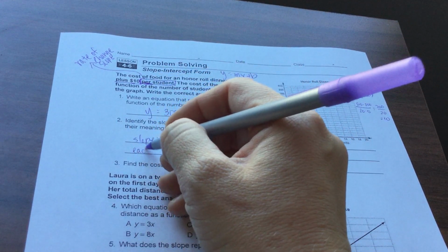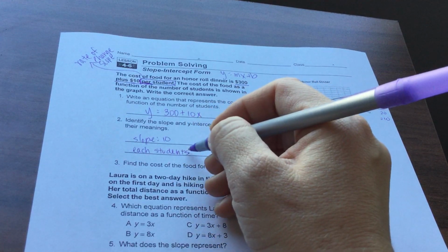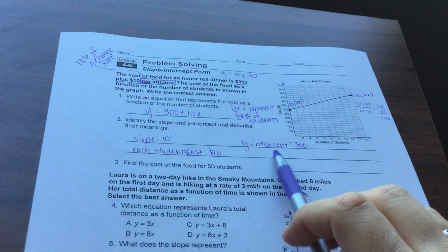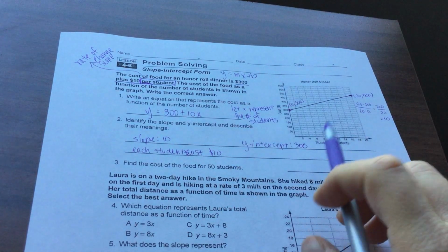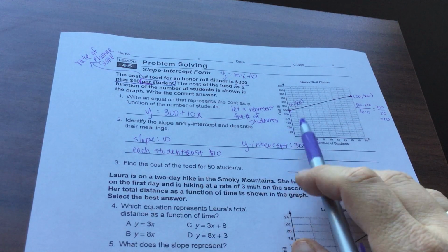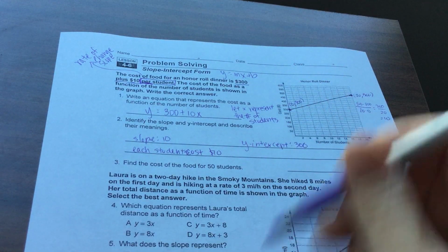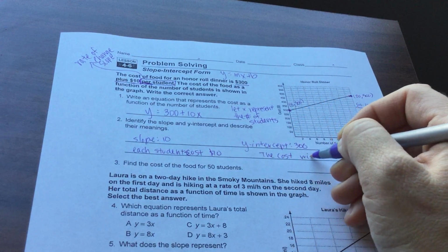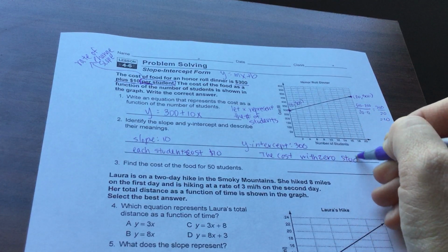So each student costs $10. And my y-intercept, well, it's 300, that's where the number of students is 0. So if there are no students, you'd still have to pay $300. So the cost with 0 students.